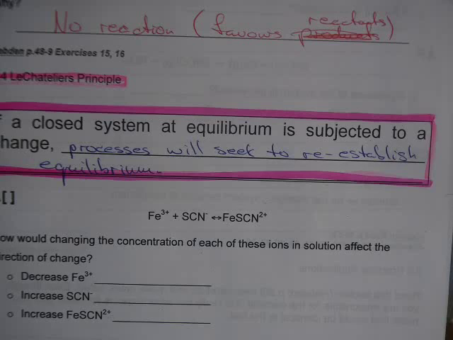If I increase this, please imagine this with me, I would be pushing this concentration up, and equilibrium is going to go to this side. In other words, with the addition of iron ion, more of it is going to combine with the thiocyanate ion, and it's going to push it this way. Okay?